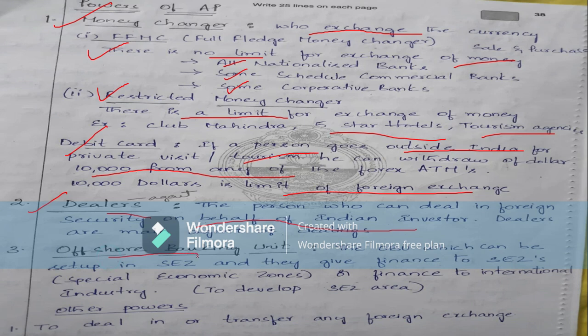Next one is offshore banking unit, OBUs. So an OBU can be set up in an SEZ, special economic zone, for the development of the state, or for the development of the country, for the development of the industry. An SEZ will be set up by the country, by the states. So they give finance to the SEZ, or finance to international industries. So offshore banking units deal with these SEZs, special economic zones, and financial institutions, for the purpose of development, to develop the SEZ area. They deal only in international transactions. The other powers are to deal in or transfer any foreign exchange.